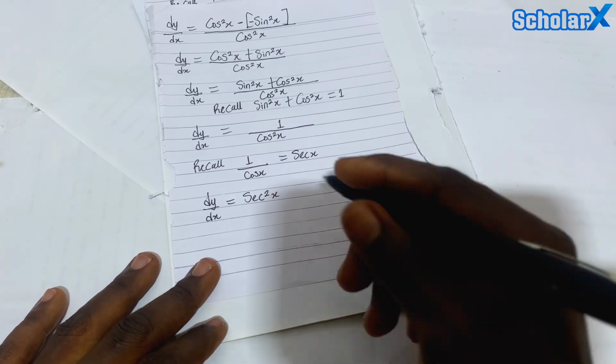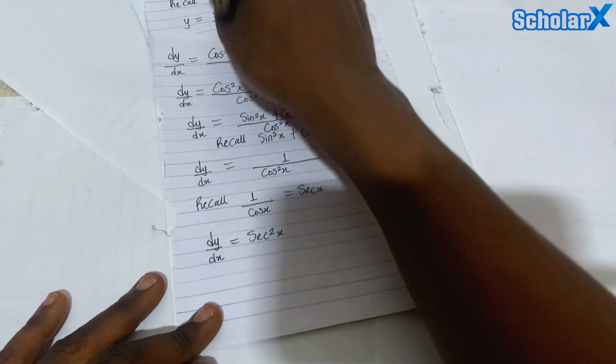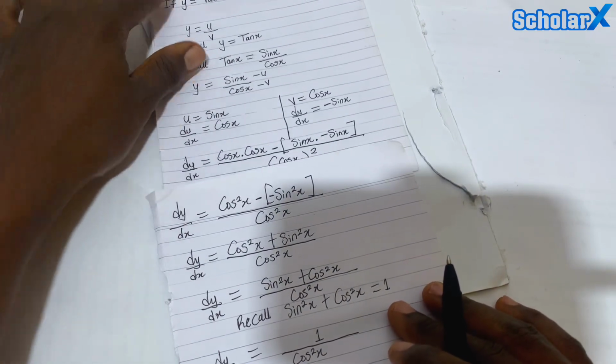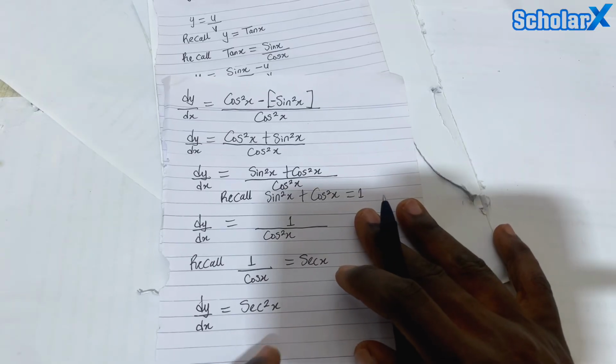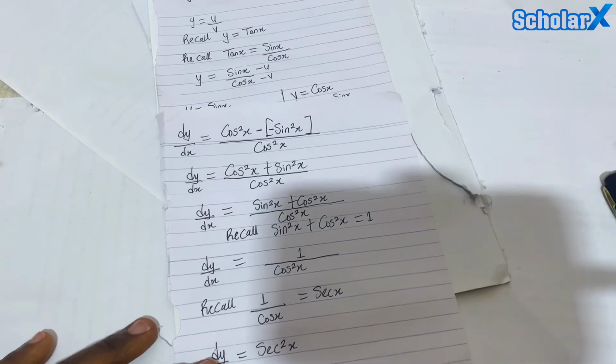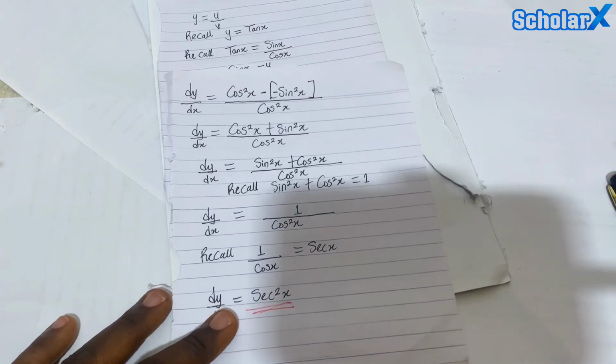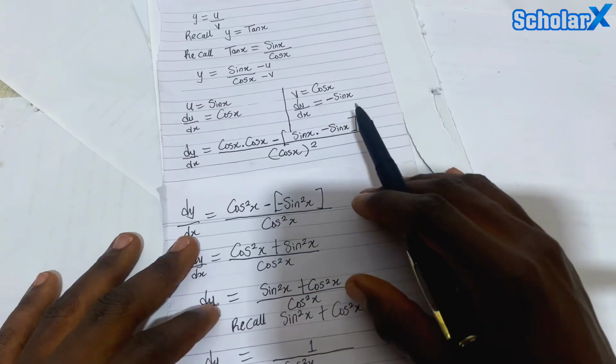That is why when you differentiate tan x, you get sec squared x. So this is our answer. When we differentiate tan x, we get sec squared x, and we use quotient rule to get that.